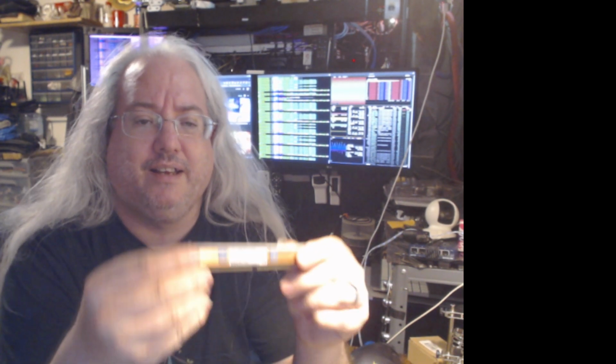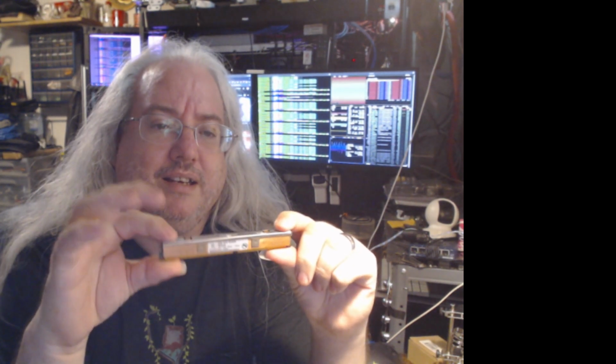As I was mentioning in the previous one, if I can get it out, 2 gig DDR4. It does exist. I just had to do that one.